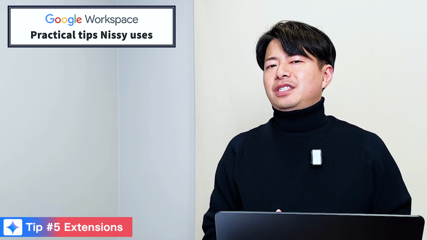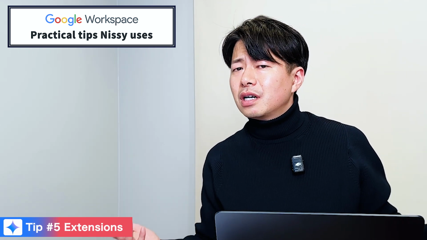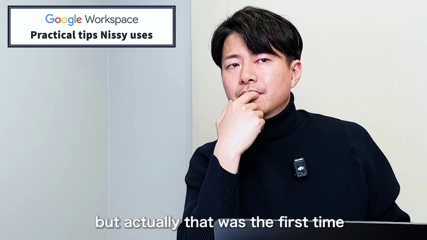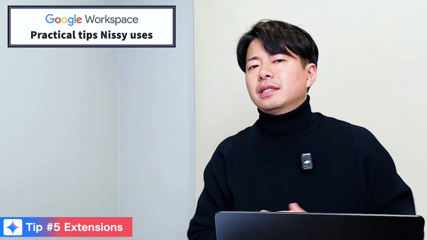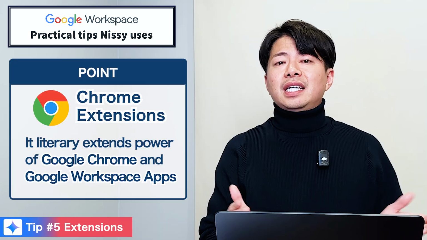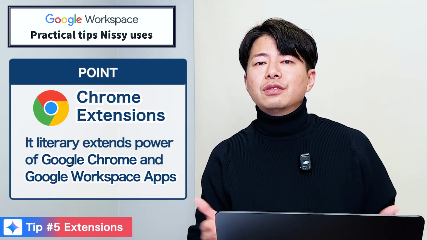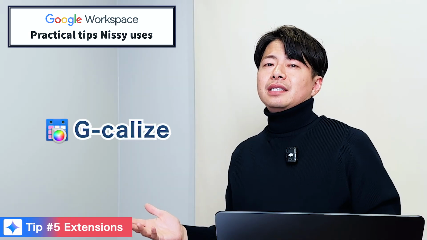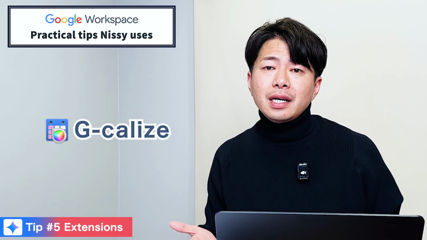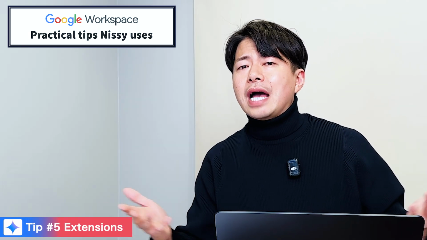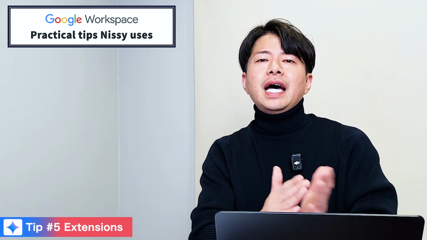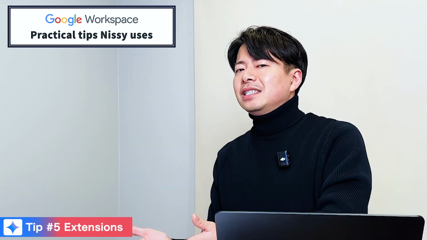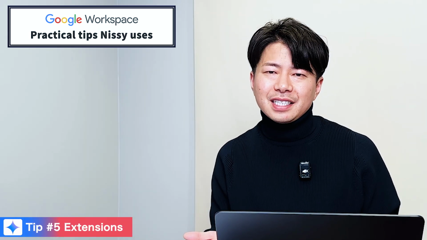Finally, Chrome extensions. So Naruto, do you know Chrome extensions? Yes, last time we did some, but actually that was the first time. Okay, so they literally extend the power of Chrome and Google Workspace apps. So today I recommend Gcalize. This enhances Google Calendar. As you know, Google apps are very simple because anyone in the world can use them. But here in Japan, Saturday and Sunday are holidays.